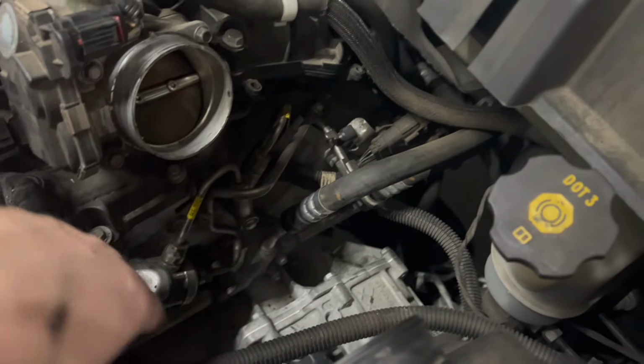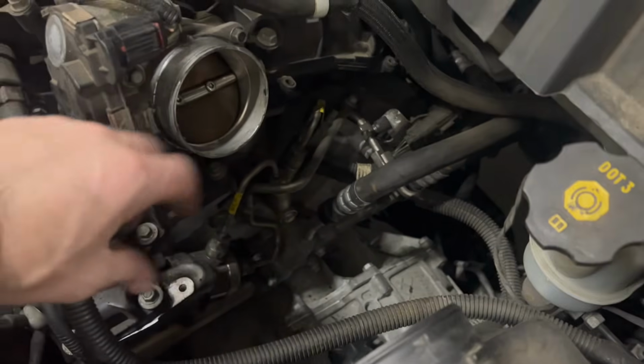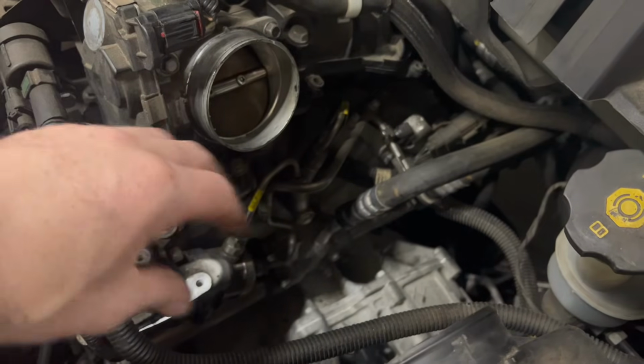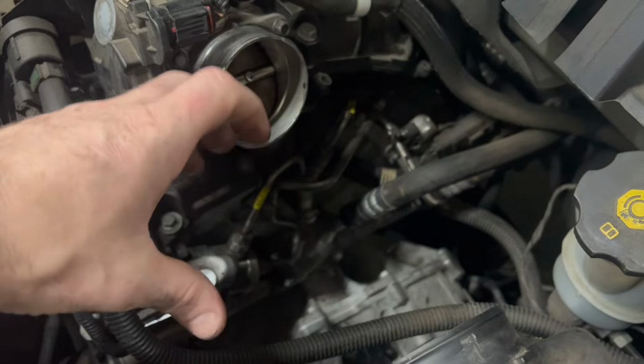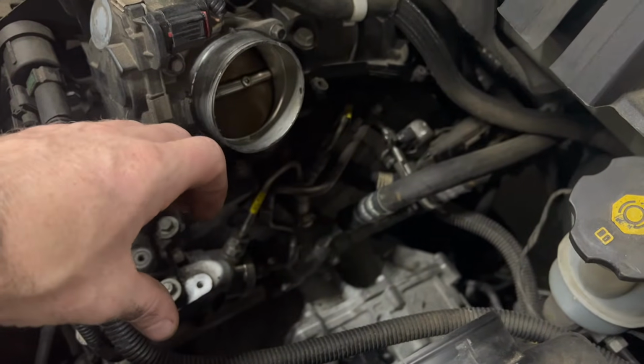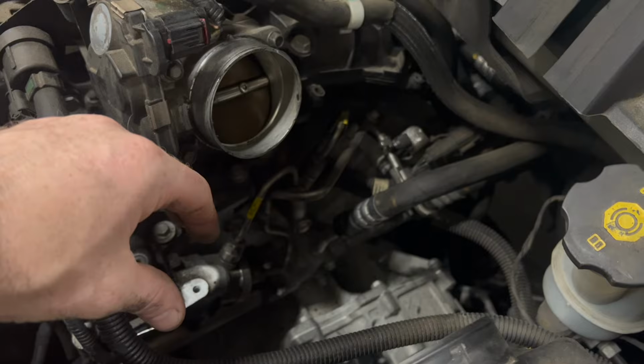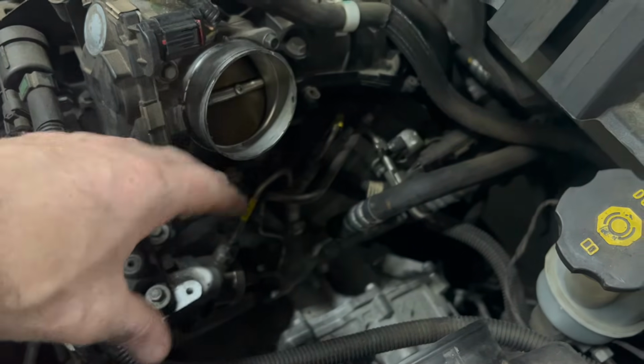So what we're going to do now, before you mess around with this high pressure stuff, this is under a couple thousand PSI. You want to depressurize this system.